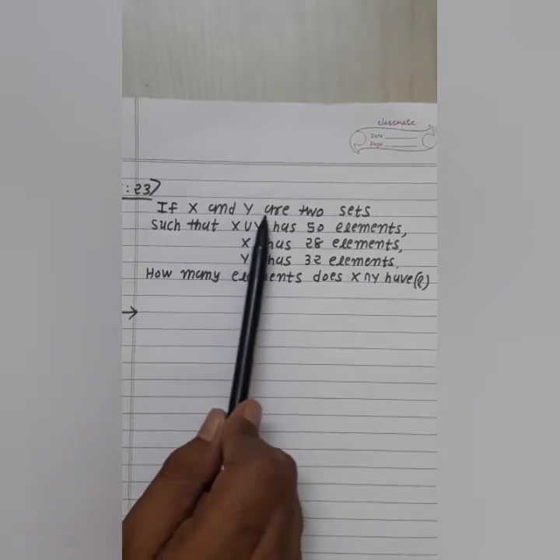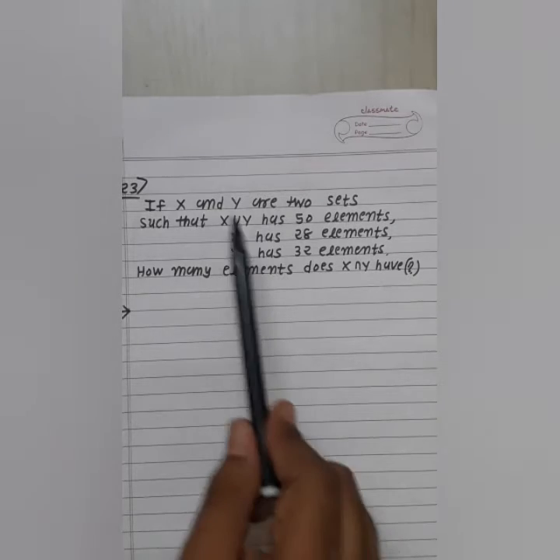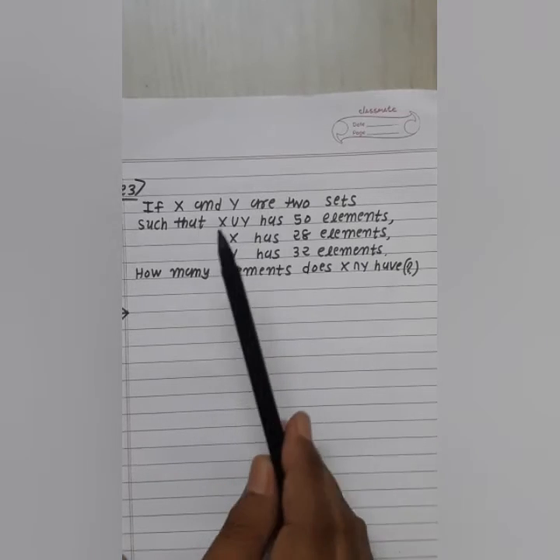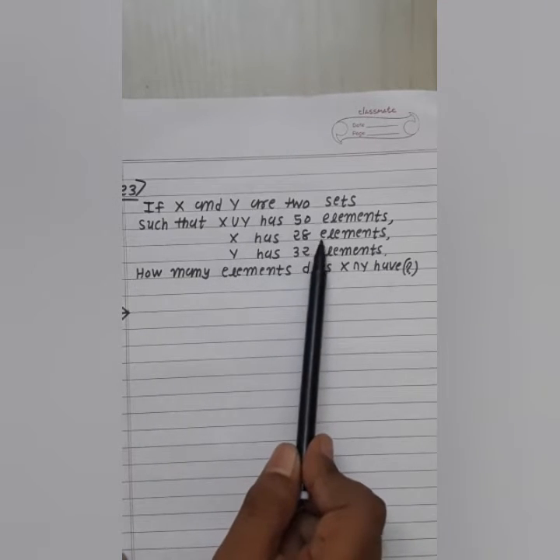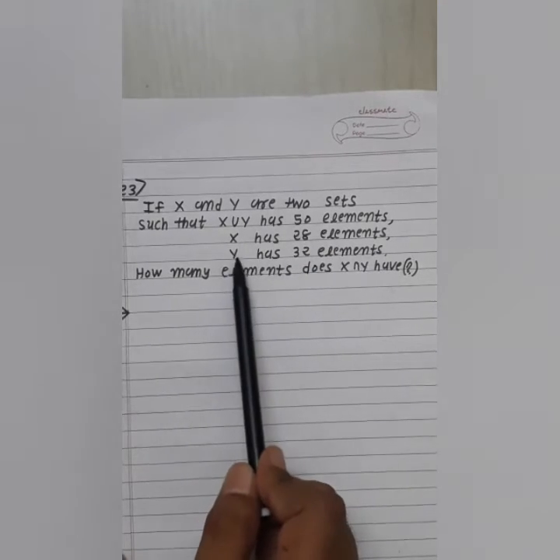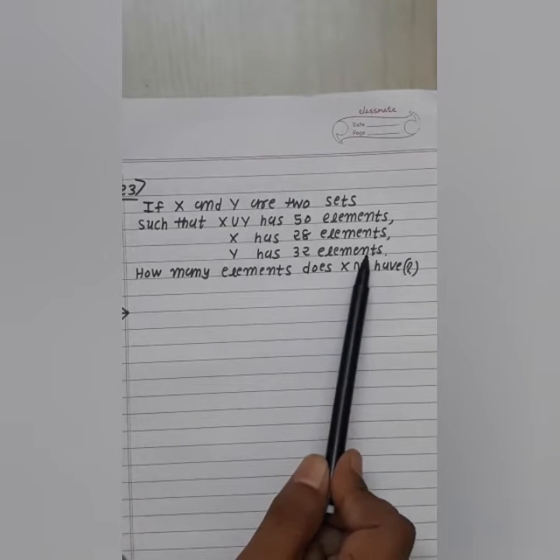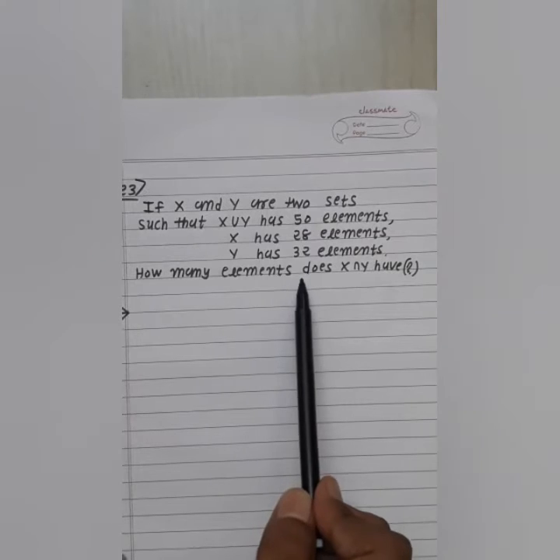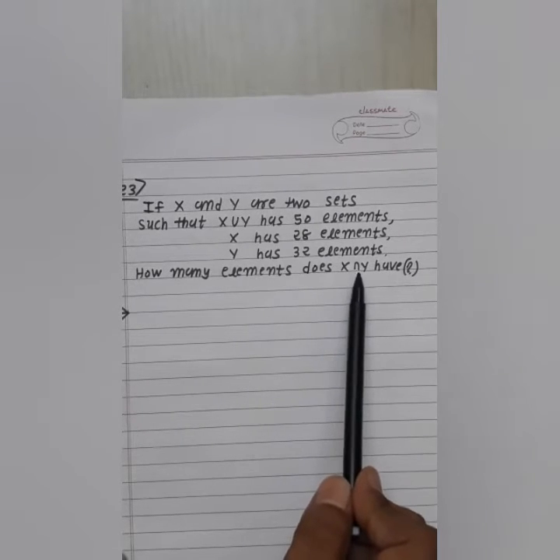If x and y are two sets such that x union y has 50 elements, x has 28 elements, y has 32 elements, our question is how many elements does x intersection y have.